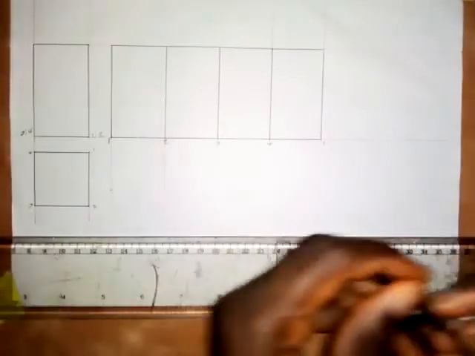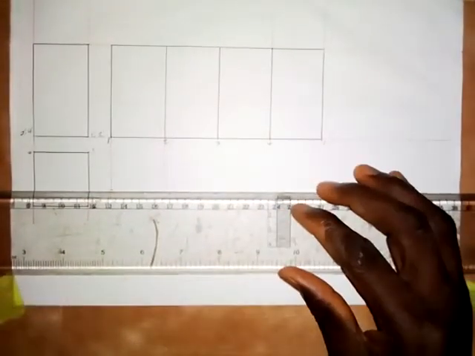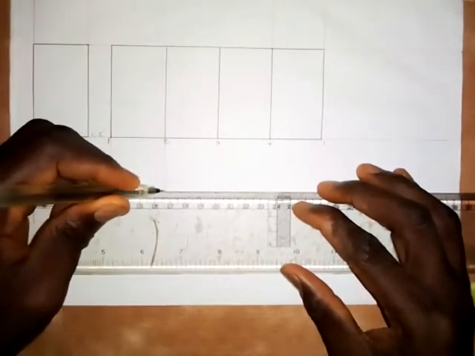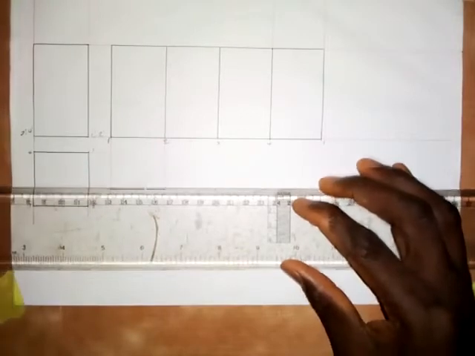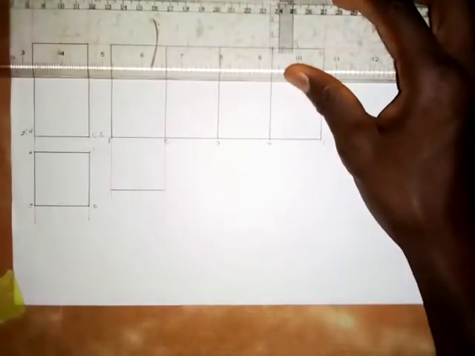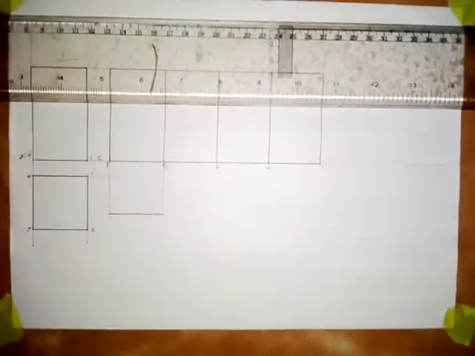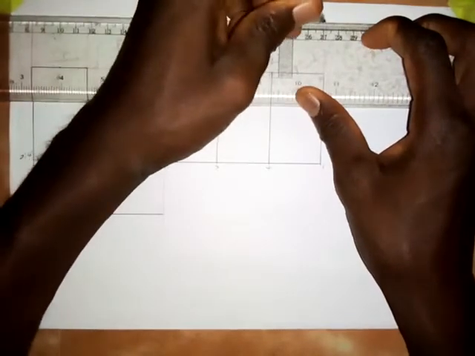The next thing that I need to do is, from here, draw a horizontal line, and then come up here and draw a horizontal line here.